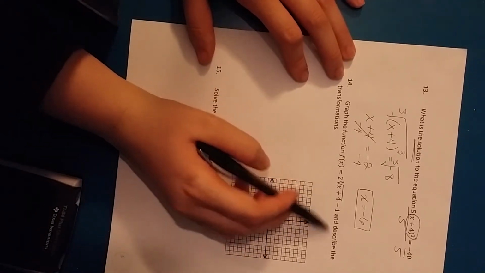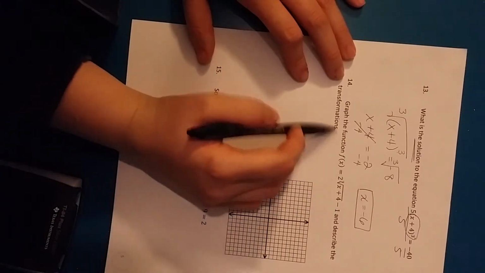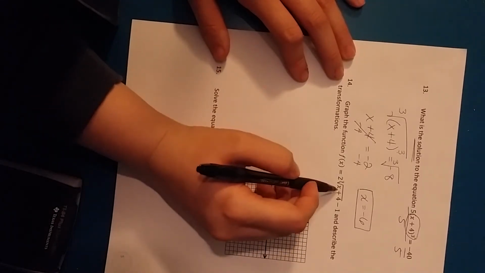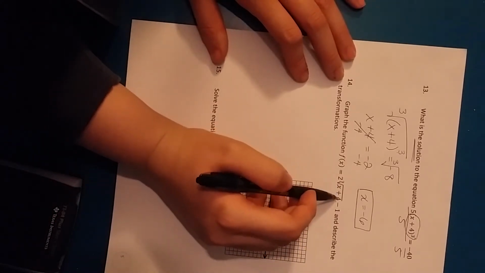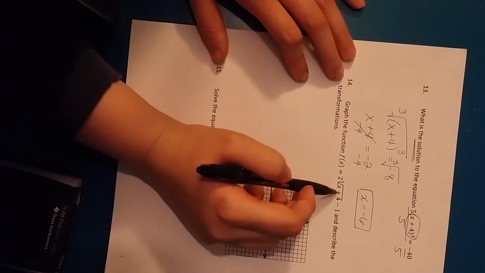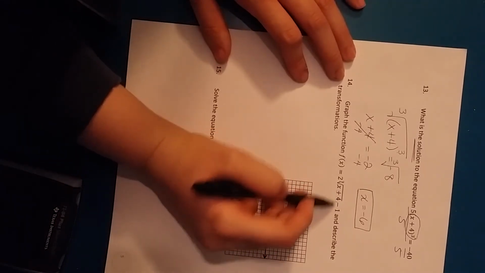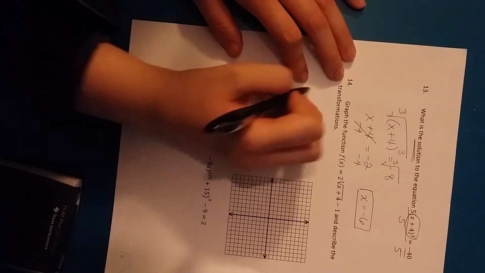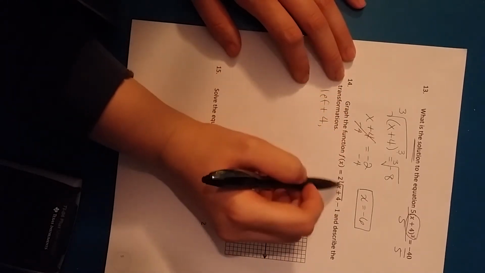Now I'm asked to graph and describe the transformations. I don't really need to graph it first, so I'm going to just go with my transformations. That 4 is on the inside, and I'm adding 4. It's the same thing as subtracting -4. So my shift is to the left 4.